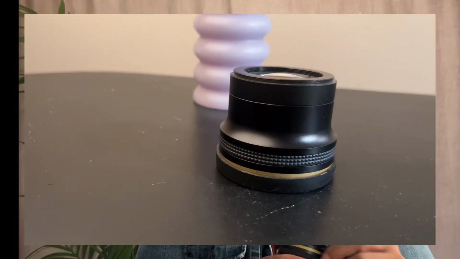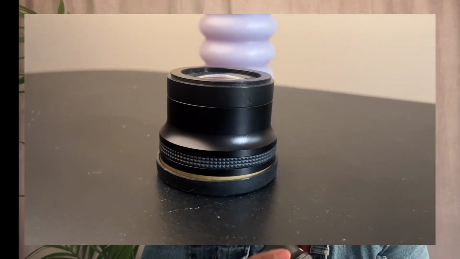This one is like a fisheye lens. It's so dope. I love this. This is for my creators. I put this on my phone, and it doesn't have a piece that connects because I bought it from a thrift store, but I put it on my phone and it works just fine. It's a fisheye lens. It's dope. I don't know if you can see it, but you probably can't.